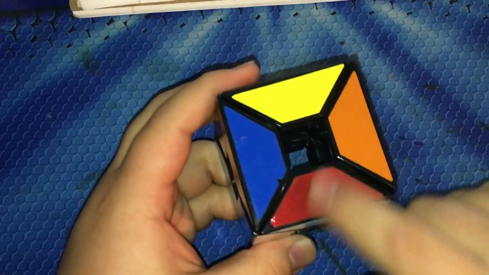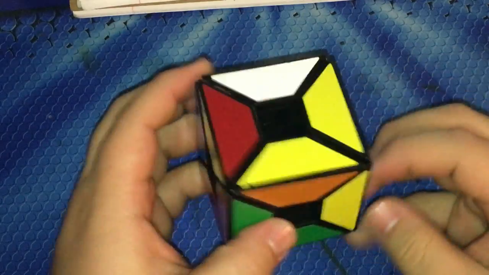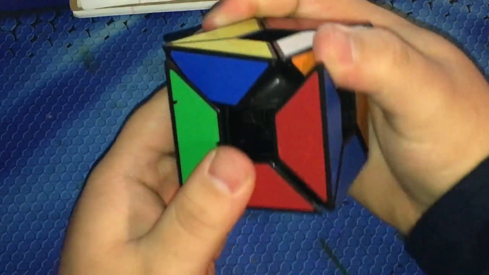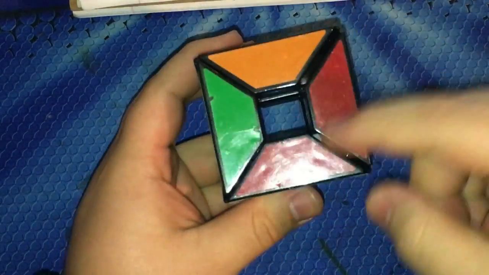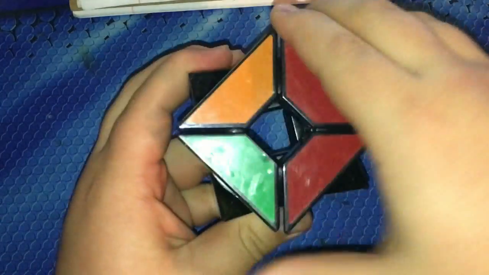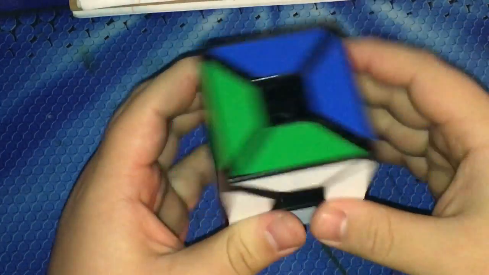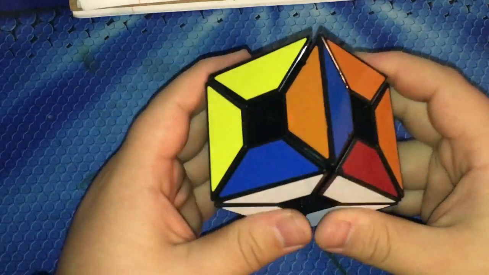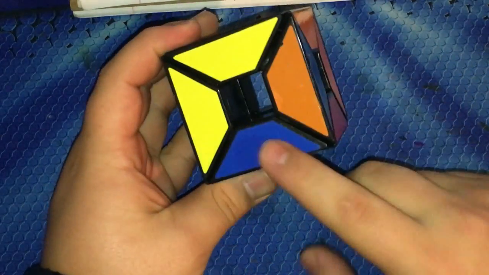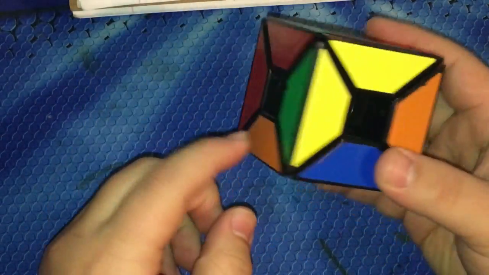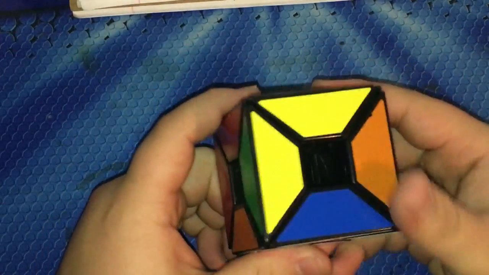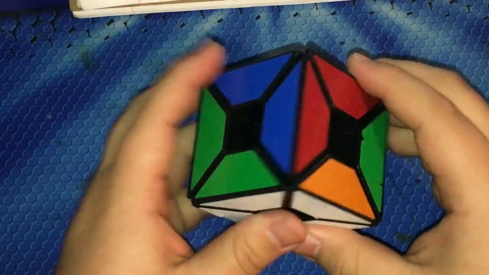So now we know that we didn't mess this up. So now that we have it on the top layer, we can move it around. Put it in the slot where it belongs. And then do an F2. So once again, you guys, the color scheme is red, white, and blue. Across from red is orange. Across from blue is green. And we have now finished the first step.